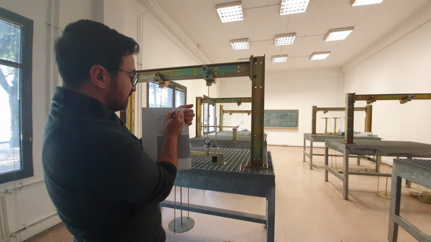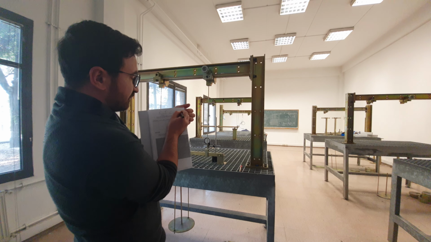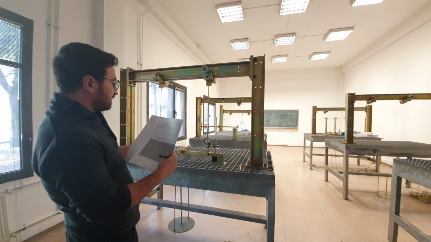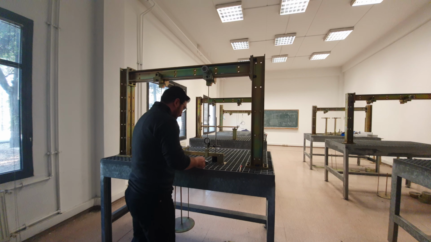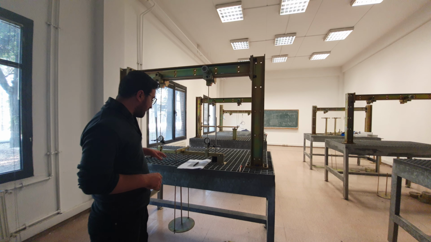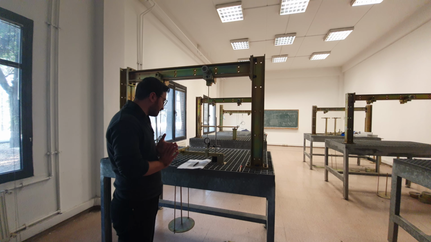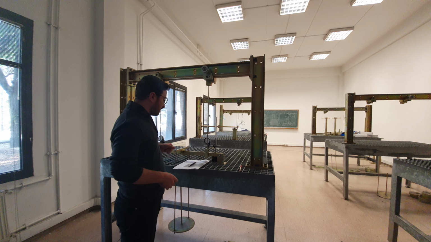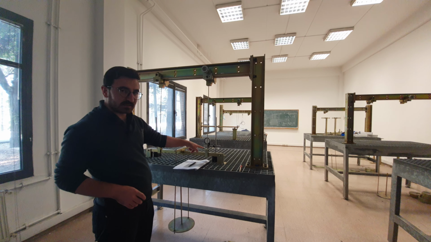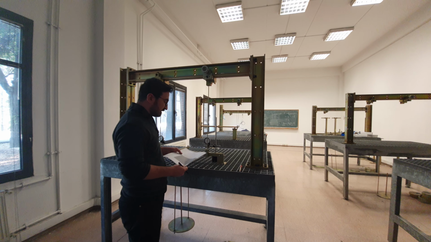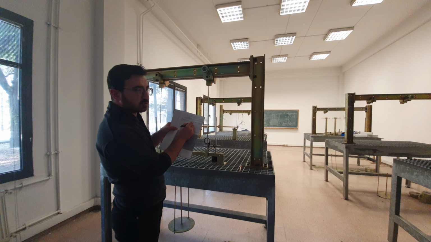This rod is the support reaction. Okay? Firstly, I will increase the load: 10, 20, 30 and 40 kilogram. After that, I will record the readings on dial gauge 1 and dial gauge 2 and fill in the table. Okay? Delta 1 and delta 2, rod 1 and rod 2.